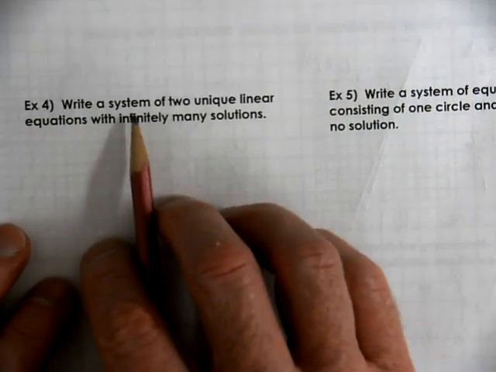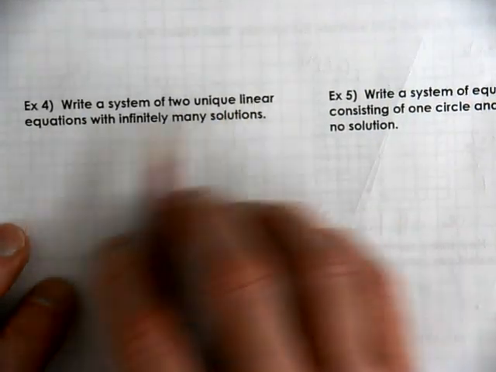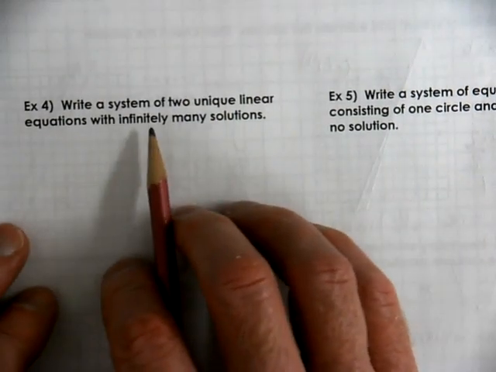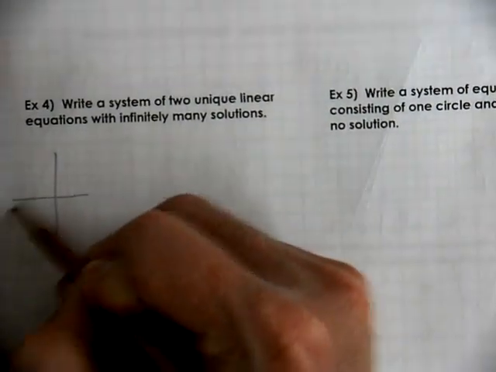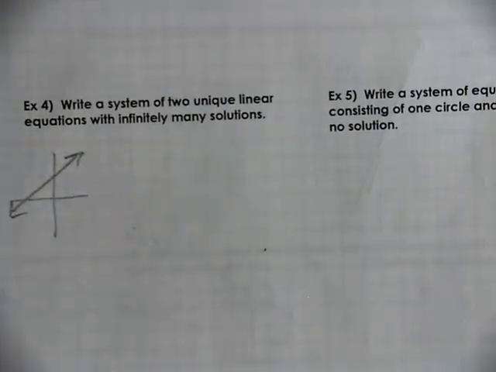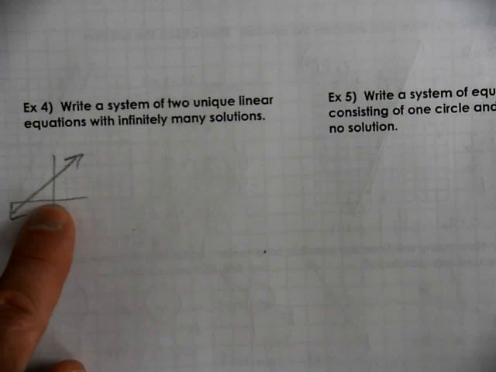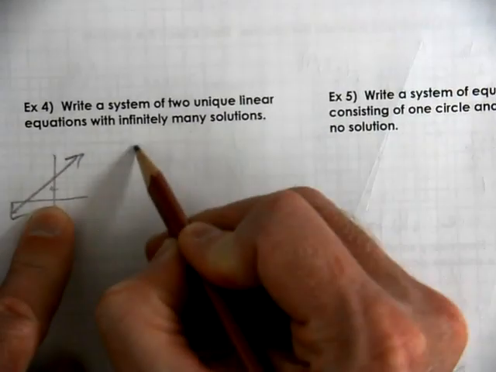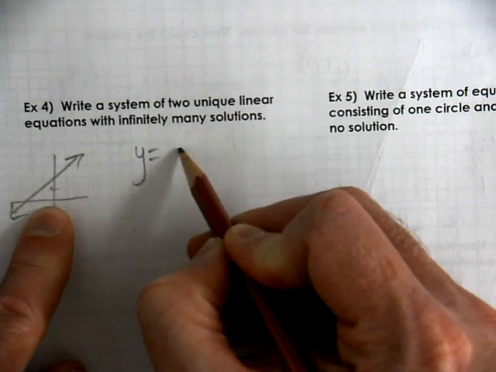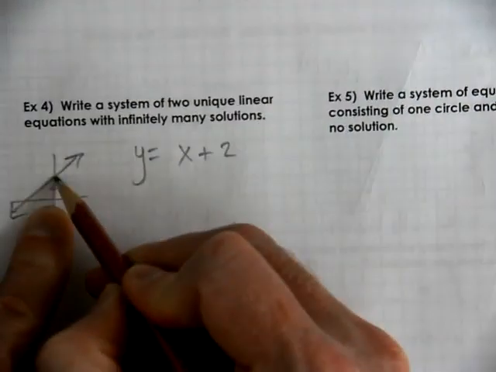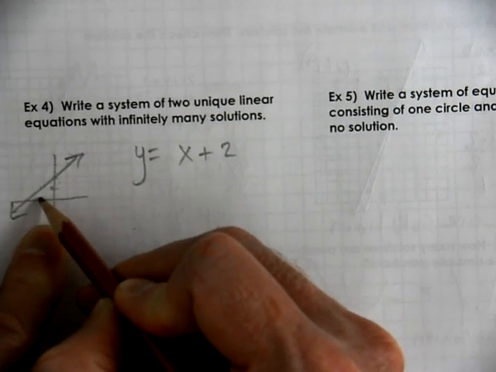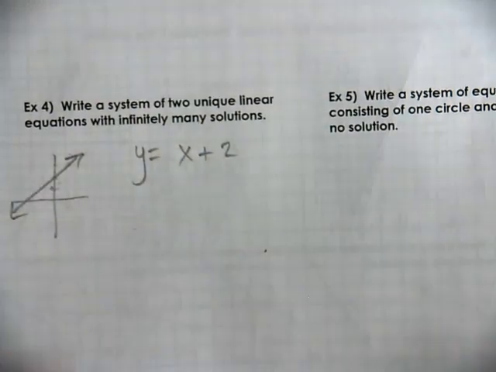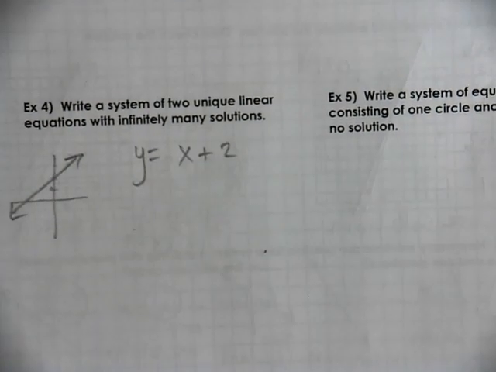Okay? Write a system of two unique linear equations. You can't make the same equation with infinite many solutions. So I'm looking for two equations that are going to produce that graph. Well, to me, that looks like we're up maybe 2. And my slope seems like it's up 1 over 1, up 1 over 1. Down 1, backwards 1, down 1, backwards 1. So it's a slope of 1. So that's my first equation.